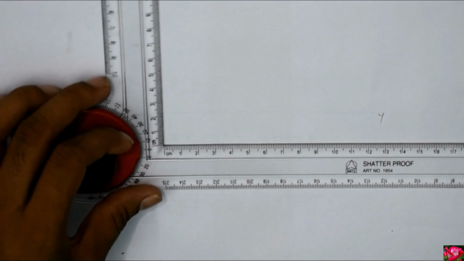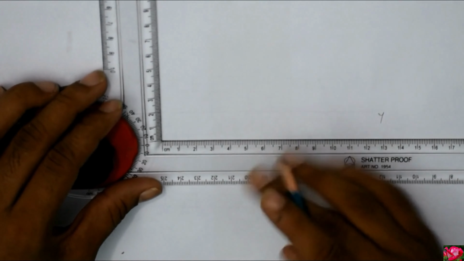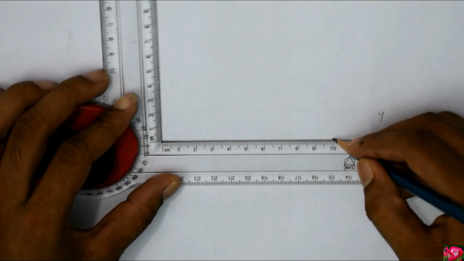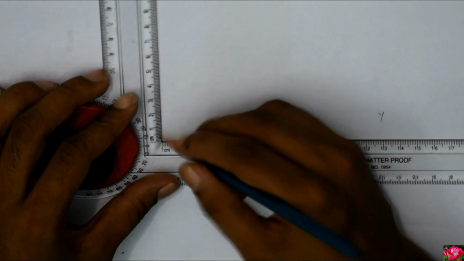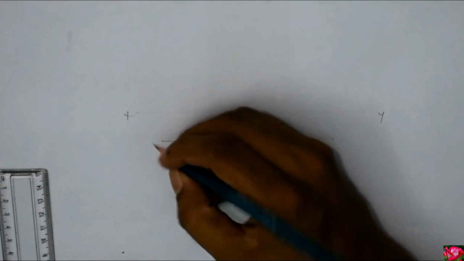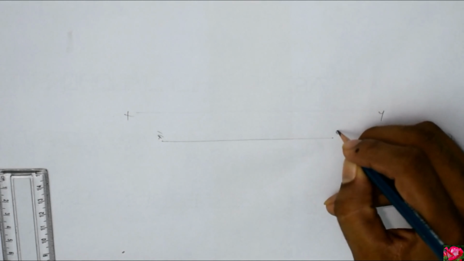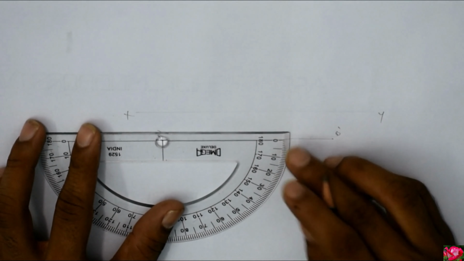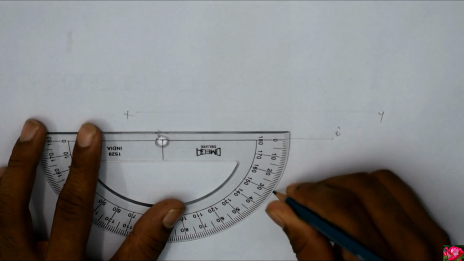So I will draw the top view first by assuming that it is parallel to the VP. So this is the 100 mm line at 20 mm distance from the XY line, which means that it is 20 mm distance from the VP. This point is A dash and this is B dash. Now the angle is 30 degree. So I am setting the drafter at 30 degree.